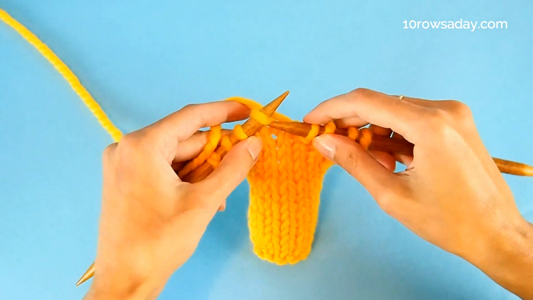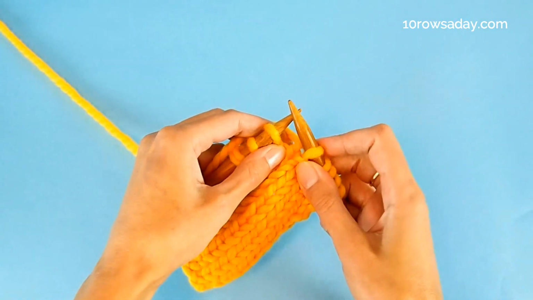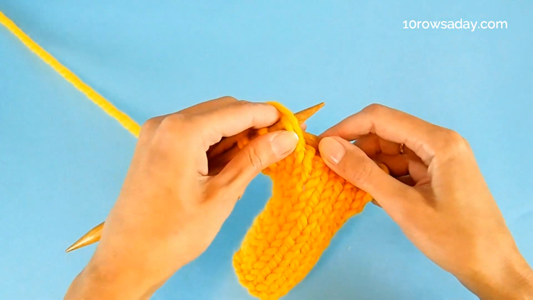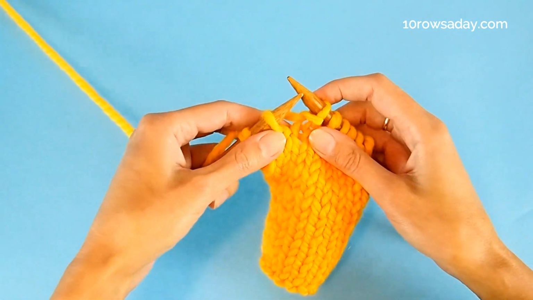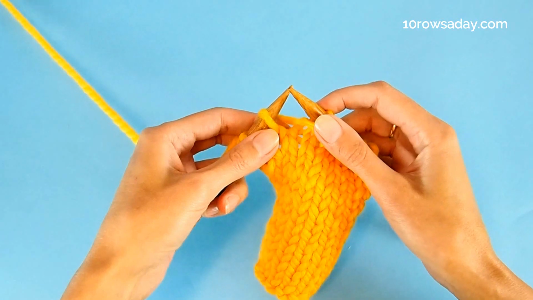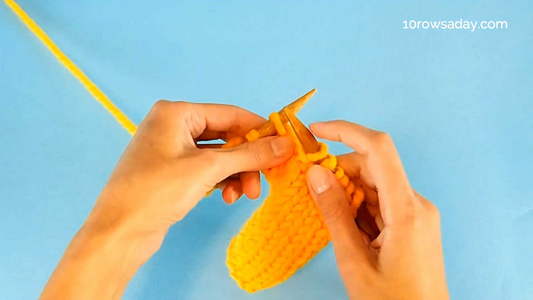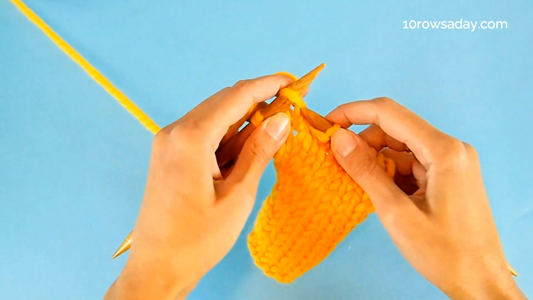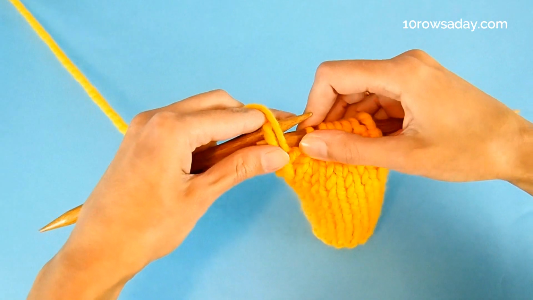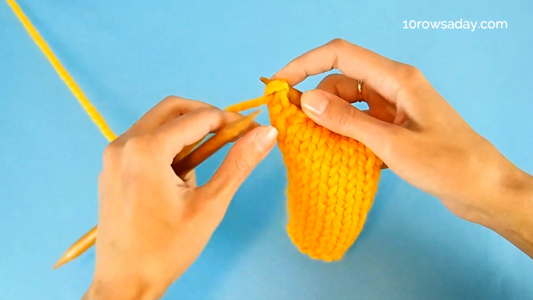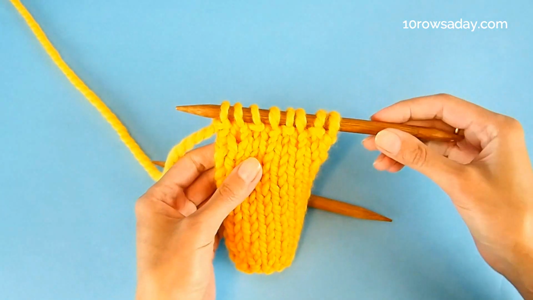So if you know that your purl stitches are looser than your knit stitches, then keep the needles aligned when you knit a stitch, like this, and keep the needles at a right angle when you purl a stitch. If you know that your knit stitches are looser than your purl stitches, then do the opposite. Keep the needles at the right angle when you knit a stitch, and keep the needles almost parallel to each other when you purl a stitch. And then your knitting tension will look much better.